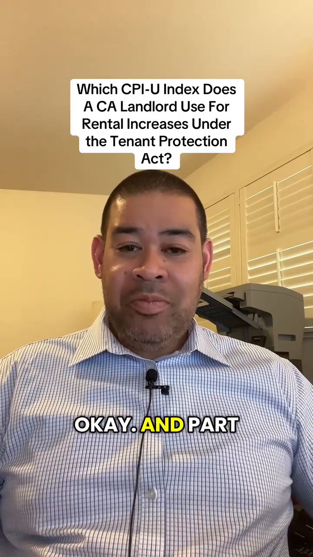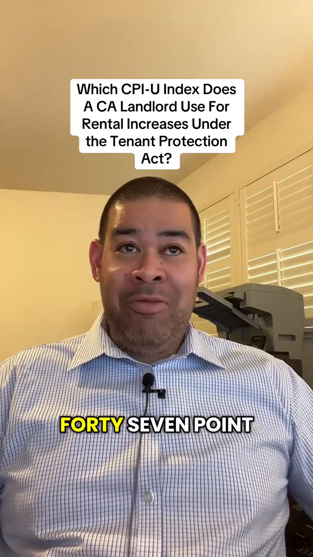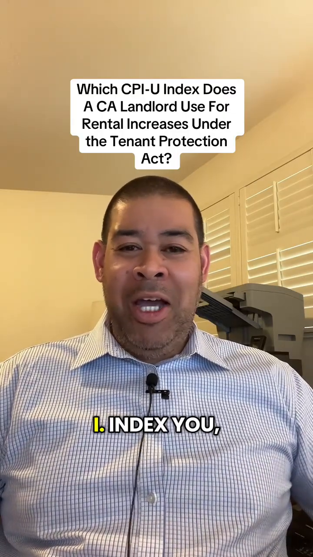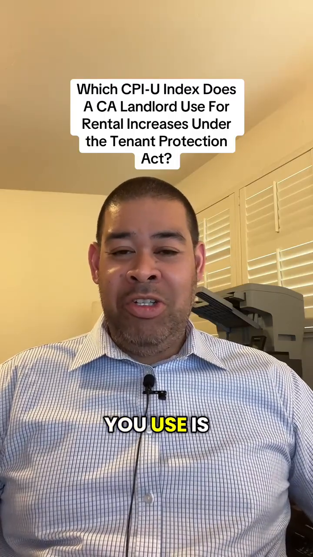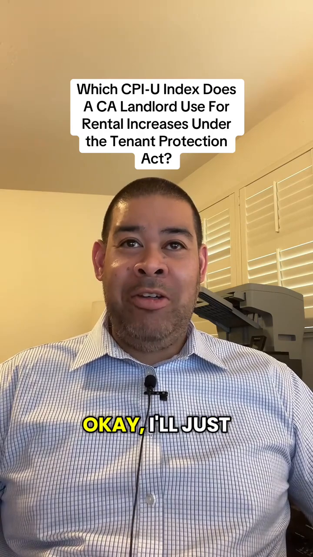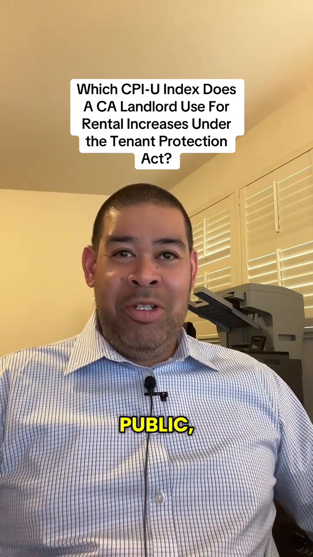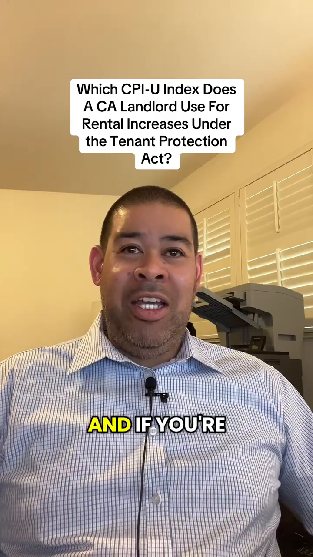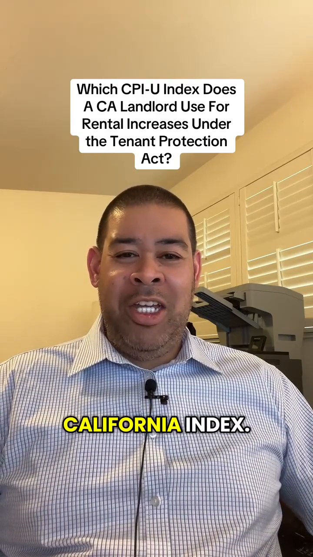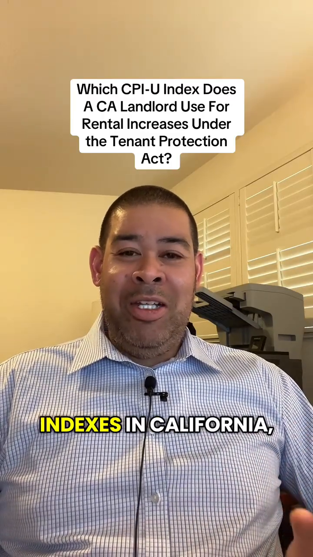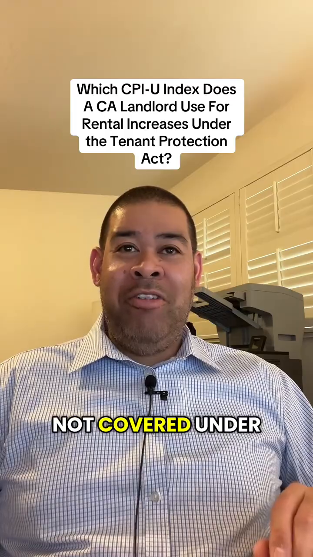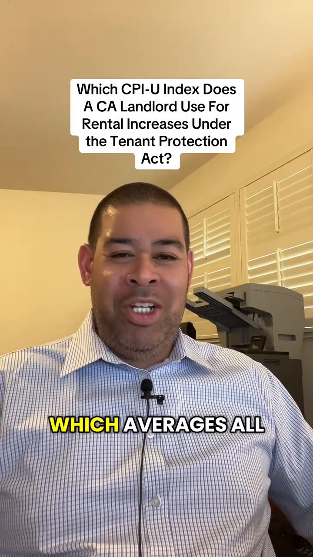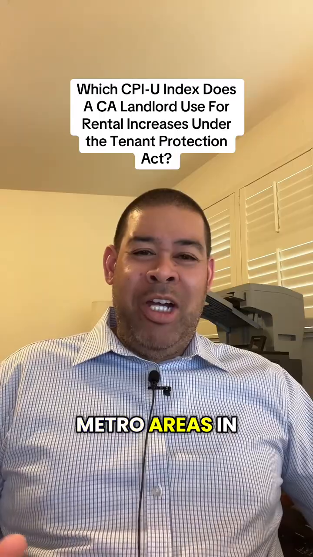Per the Tenants Protection Act at Civil Code Section 1947.12, what CPI urban index you use is going to be based on where the tenancy is at. I'll just read you the four published indexes that are in the law that you have to use, and if you're not covered, you have to use the All California Index. There's four CPI-U indexes in California, and anyone that's not covered under a CPI-U index under the federal government, you have to use the All California number, which averages all four metro areas in California.